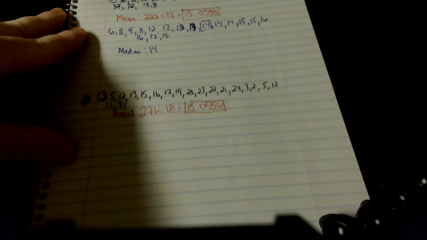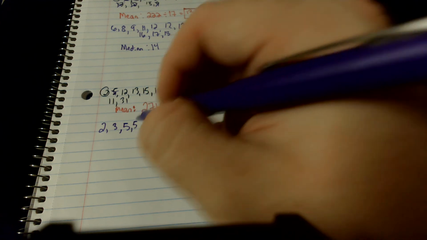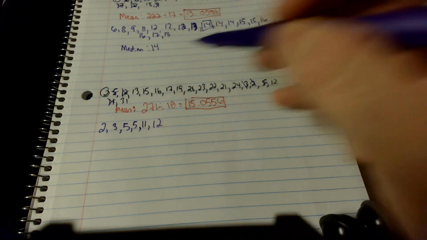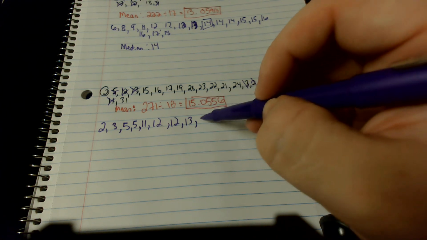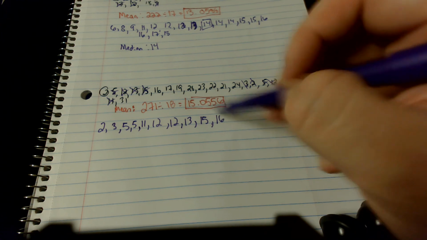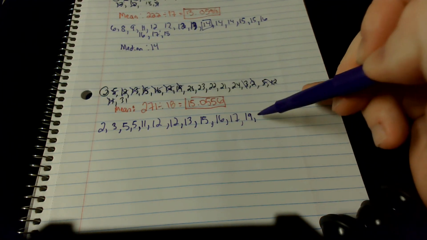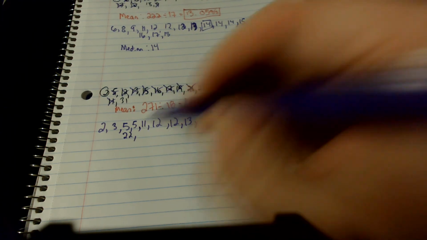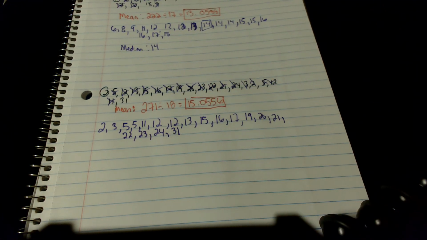Okay, and if we go down here, so 2 is my smallest one, then 3, so 2, 3, 5, 5, 11, 12, 12, 13, 15, 16, 17, 19, 20, 21, 22, 23, 24, 31. I wonder if I made everyone fall asleep because I was counting up like I was counting sheep.